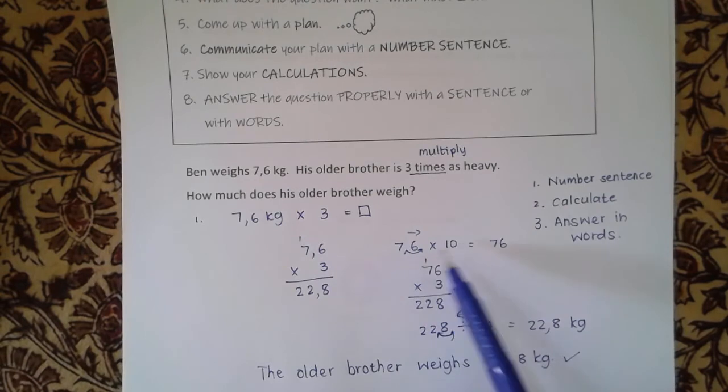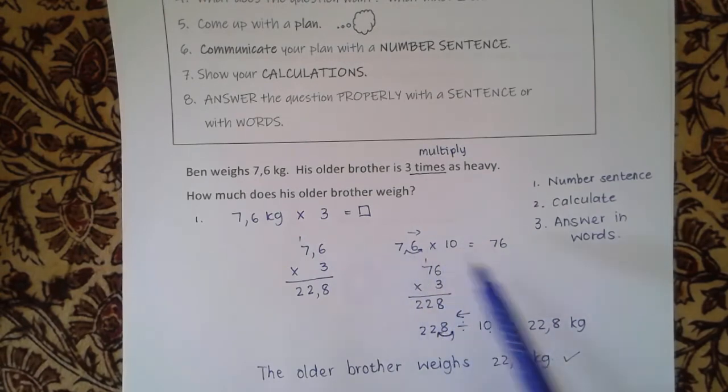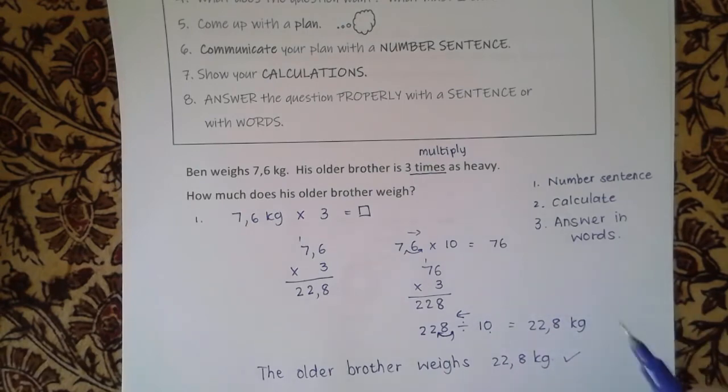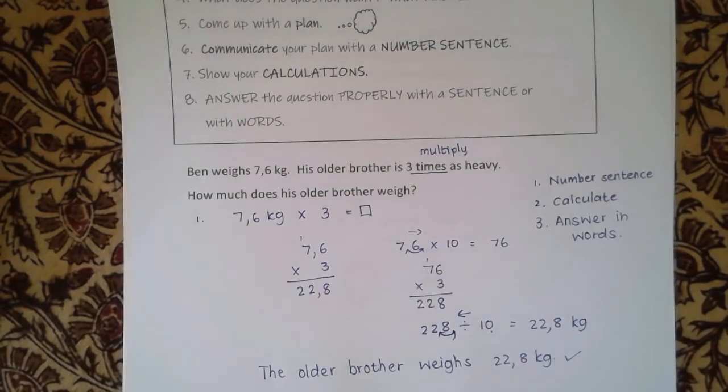So we multiplied by 10 to make this 7,6 a whole number, 76, and then you just multiply like normal, and then you get your answer. But remember, you multiplied by 10, so you have to divide by 10 again just to get back to your original answer. Right, so that is how we do this one.